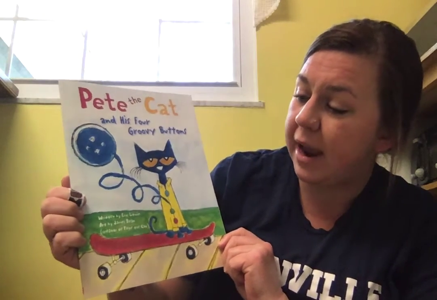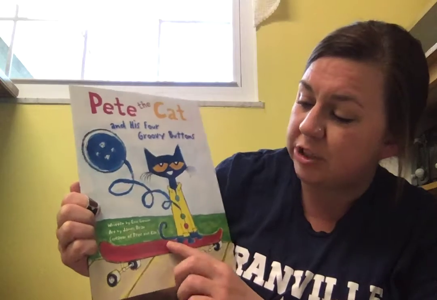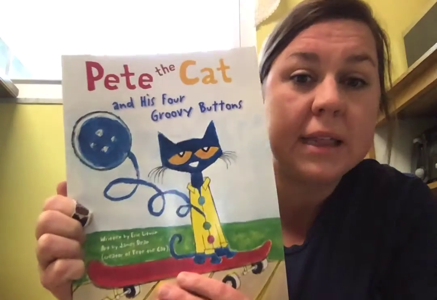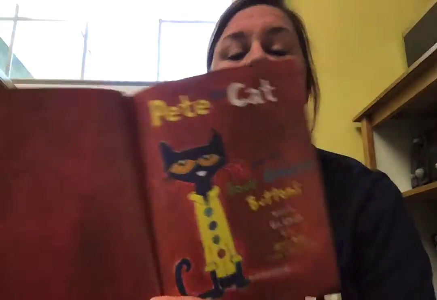It is written by Eric Litwin, and the art is by James Dean, the creator of Pete the Cat. So I don't know if you guys have heard this, but it's a really good one. We like Pete the Cat at our house. I hope you guys do too. Pete the Cat and the 4 Groovy Buttons.